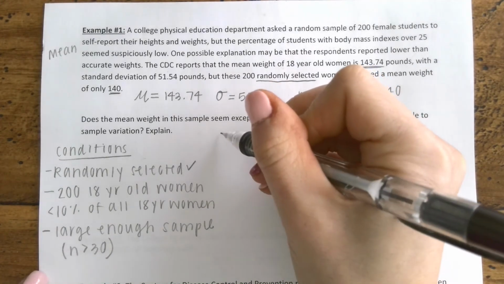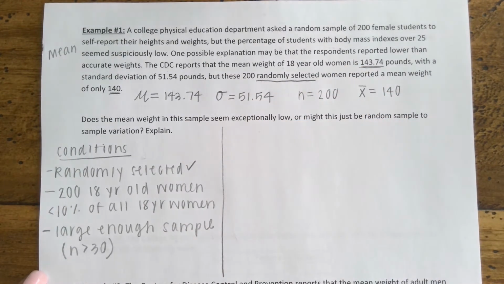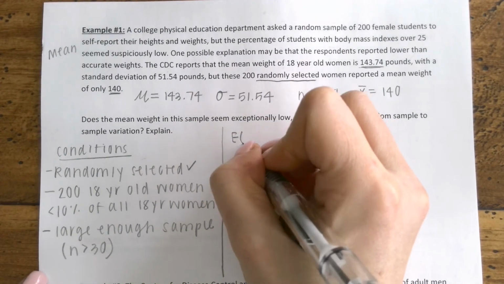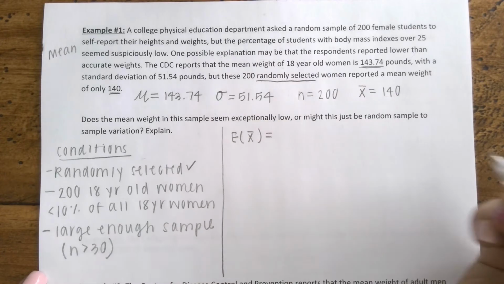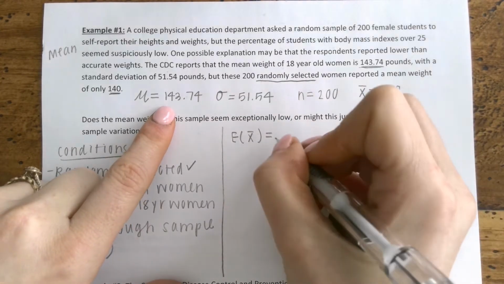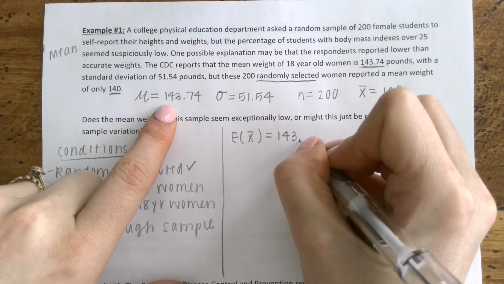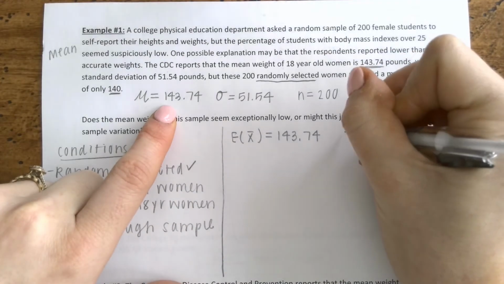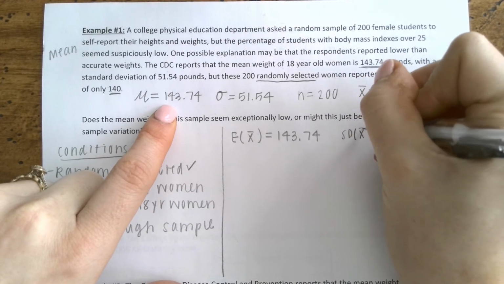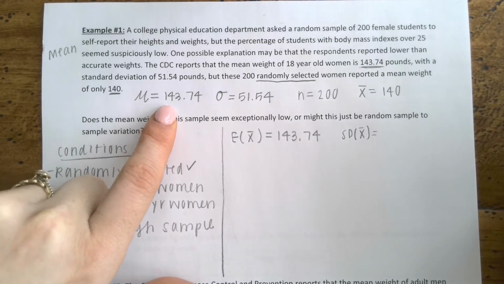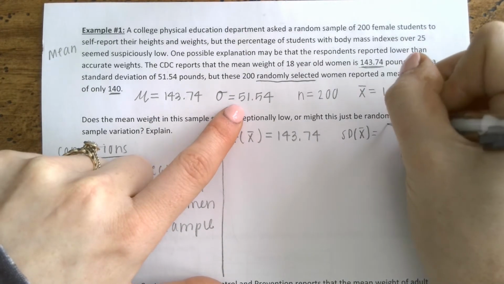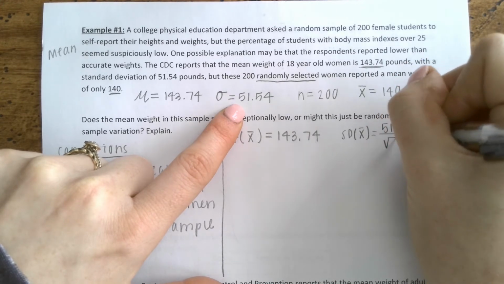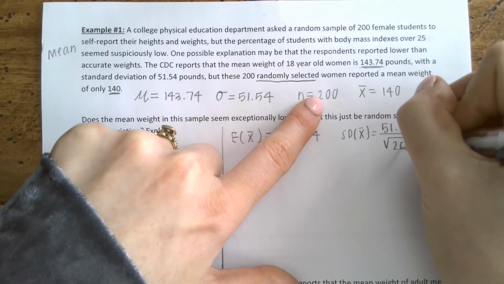Once I have my conditions, I can go ahead and find my mean and standard deviation to start building my normal model. So I'm going to start with finding the mean, or what I expect to happen. Now I expect that mean to match the population, so my mean for this sample is 143.74. Standard deviation, just like with proportions, we're going to have to do a little bit of work here. What I'm going to do is take my standard deviation from the population and divide by the square root of my sample, which is 200.